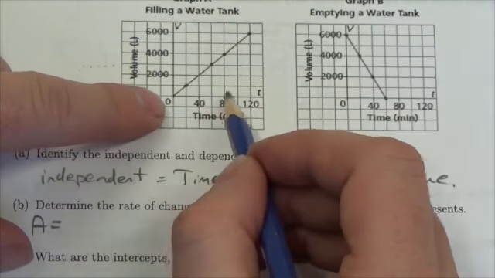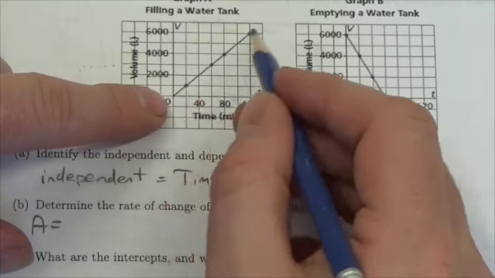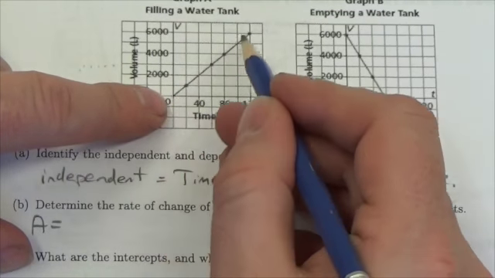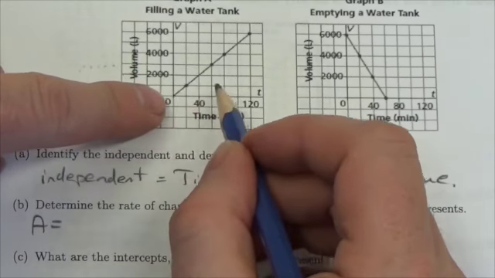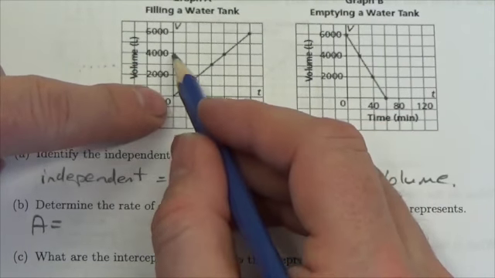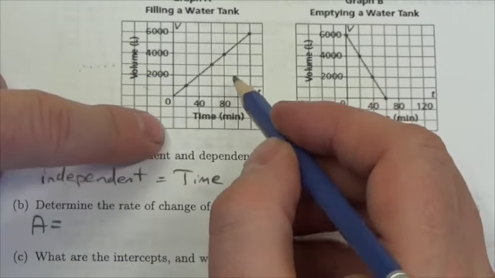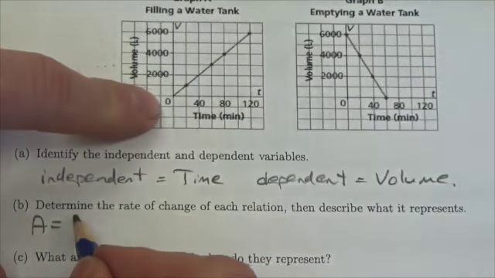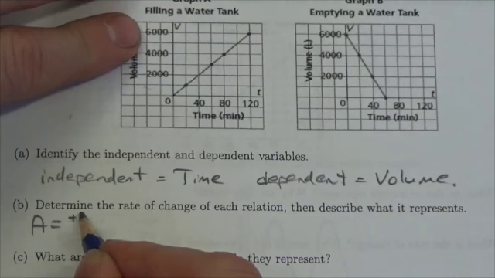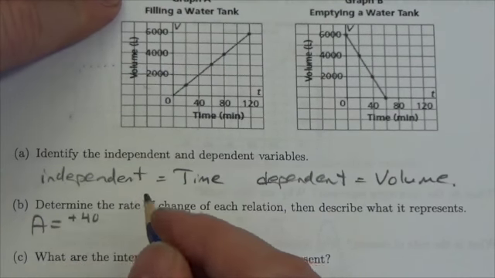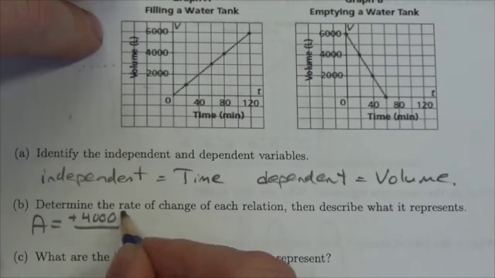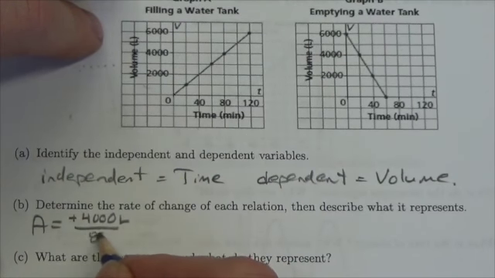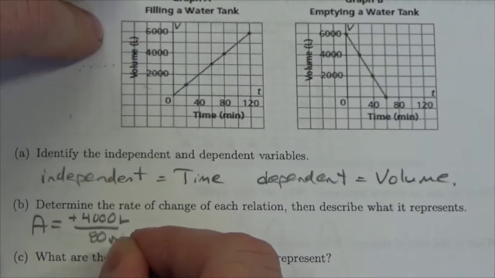In the first 80 minutes, now this seems to be constant. It's just a smooth, straight line here. In the first 80 minutes, I increased by 4,000 liters. It took 80 minutes there, so I had a positive change of, I said 40,000, I can't believe I did that, 4,000 liters over a change in 80 minutes.